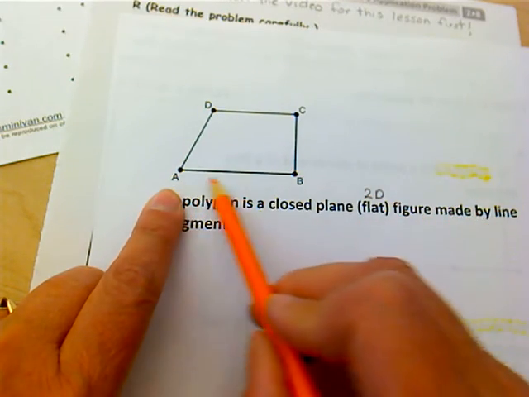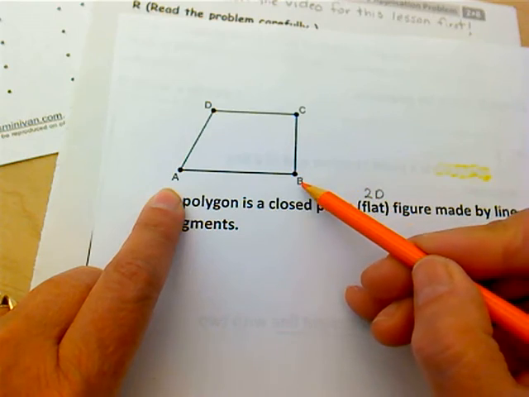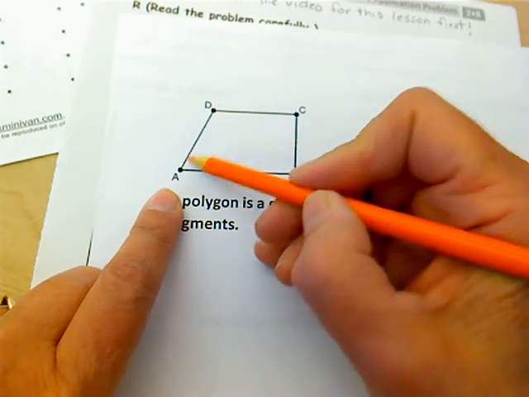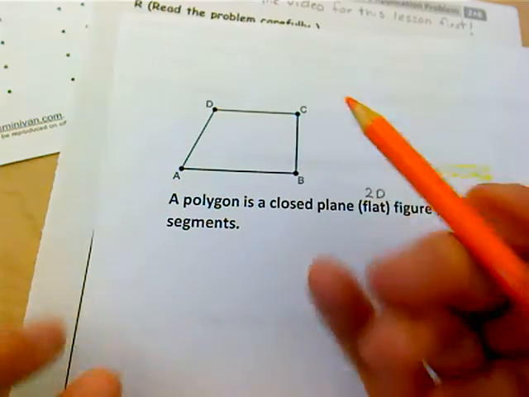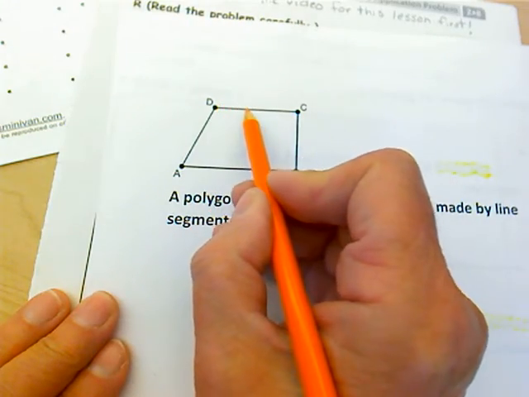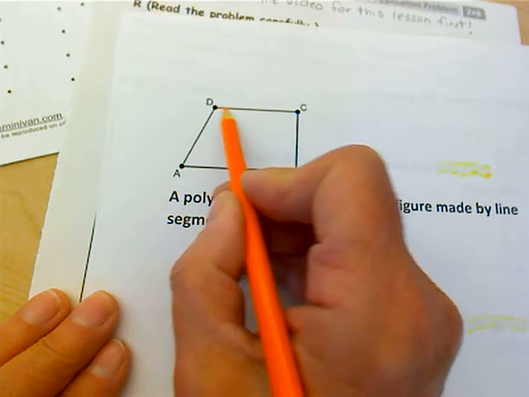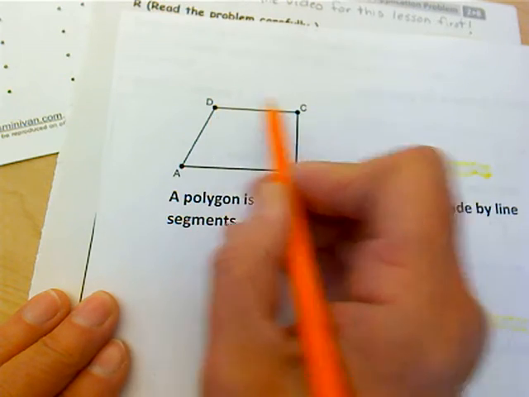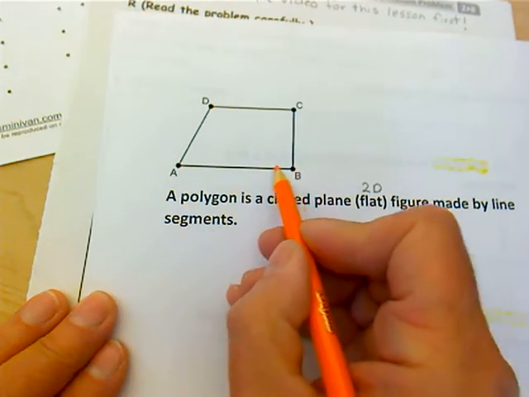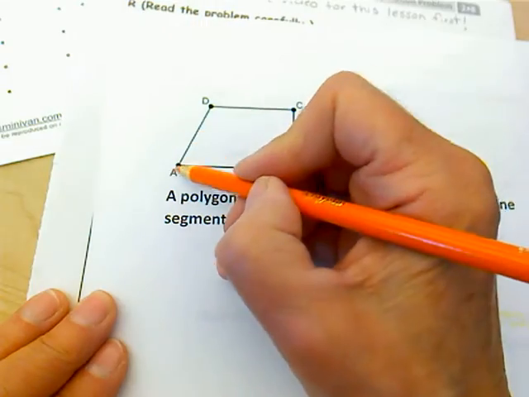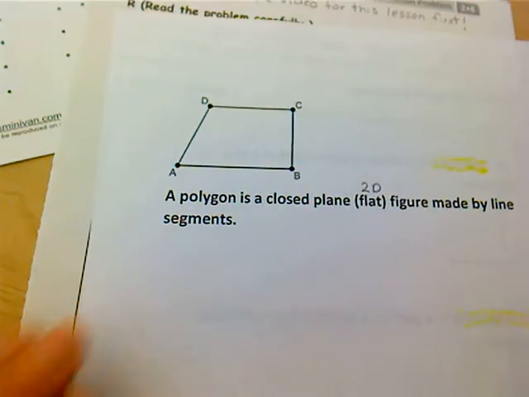So this line segment is made from endpoint B and A, and this line segment is made from endpoint A and D. So when we're talking about a line segment, we're talking about the straight line between two endpoints.